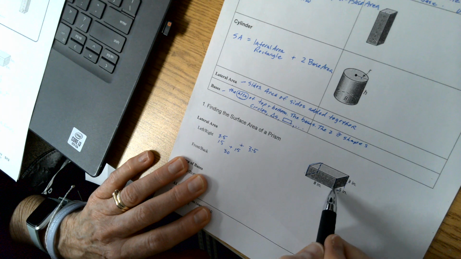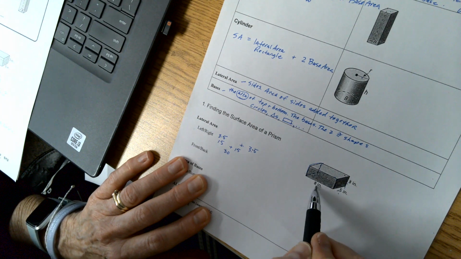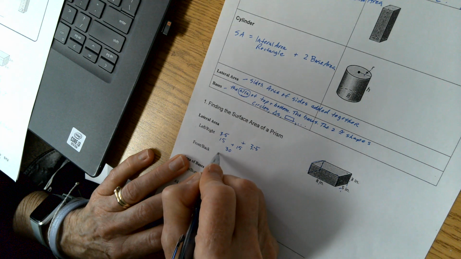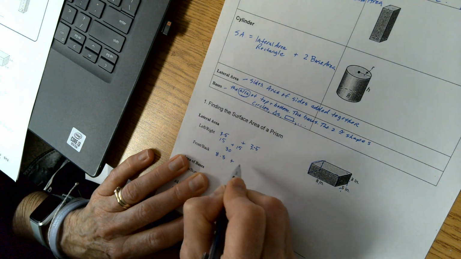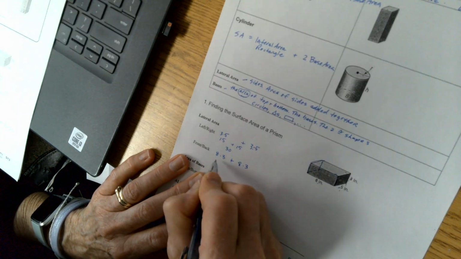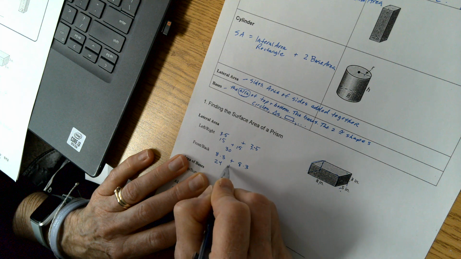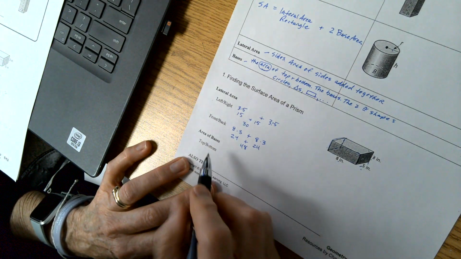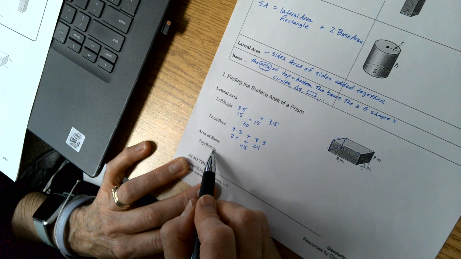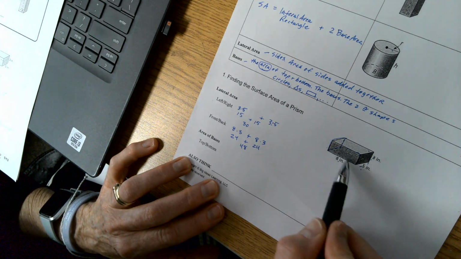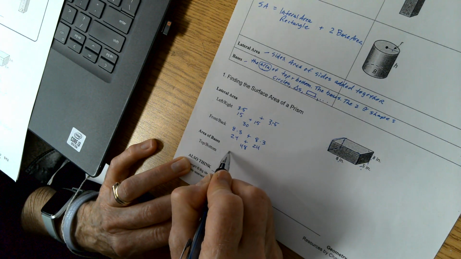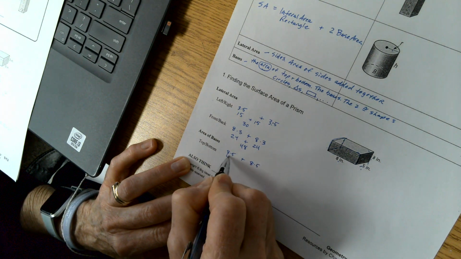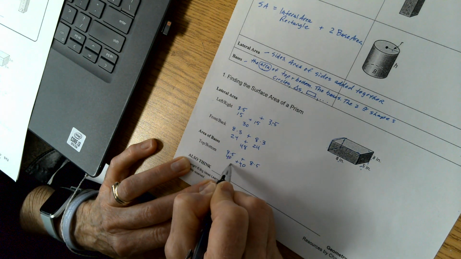My front and back are going to be 8 by 3, and they're the same. So I've got 24 plus 24, which is 48. Now, my area of my bases, my bottom and top, is 8 times 5, and I've got 2 of them. So I've got 40 plus 40, which is 80.